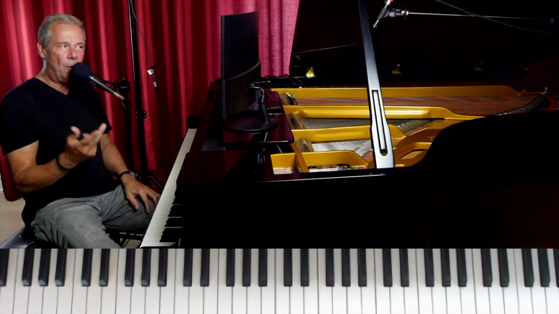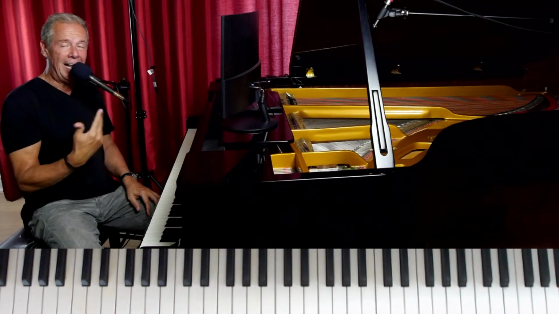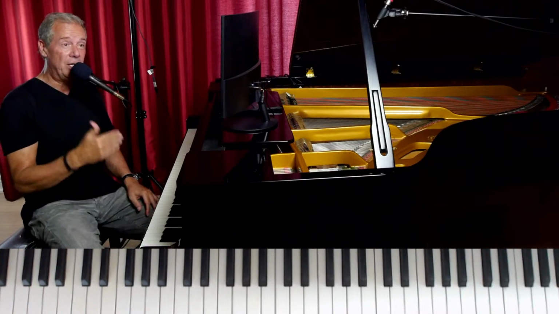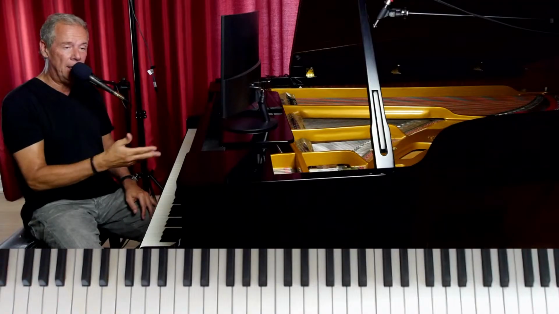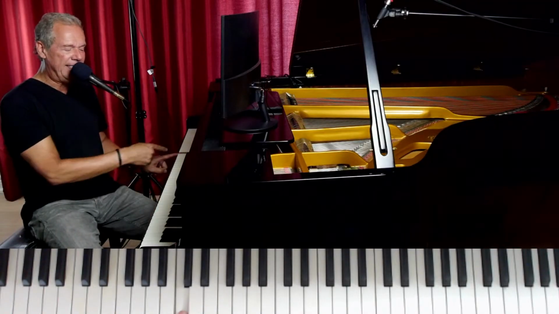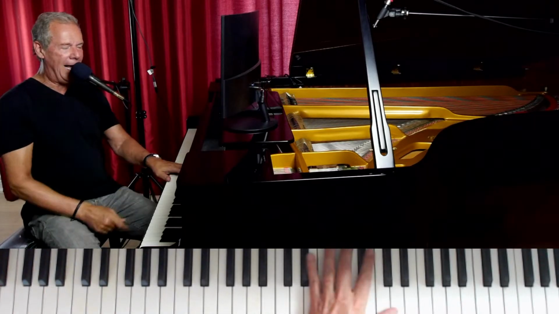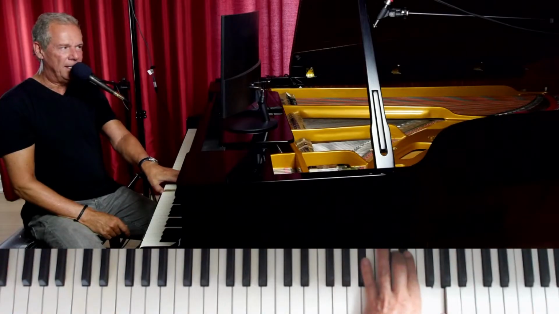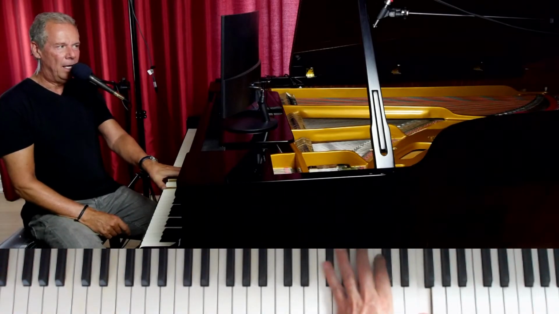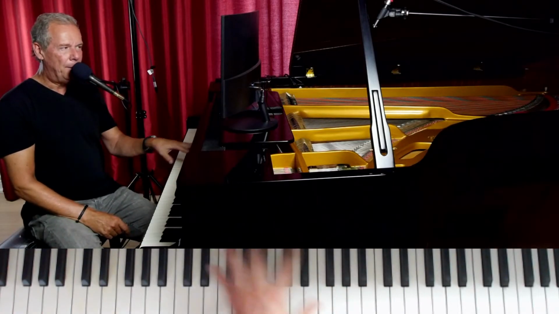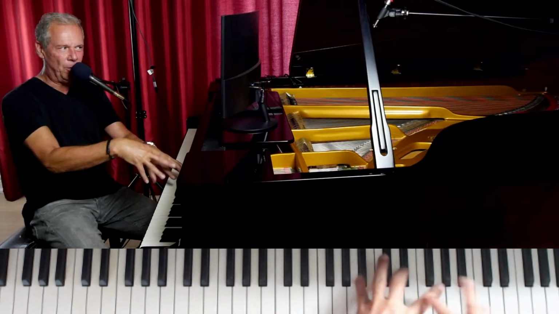And the reason why we use root position and second inversion chords is because you want to stay within C3 to G4 in this area. You get up too high, it starts sounding really thin. It sounds okay, but the left hand, it gets up here, it starts to interfere with the right hand.